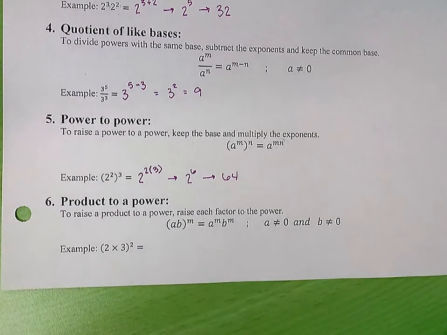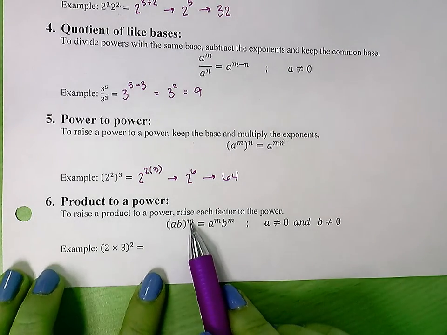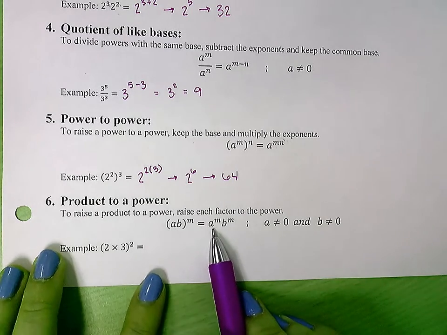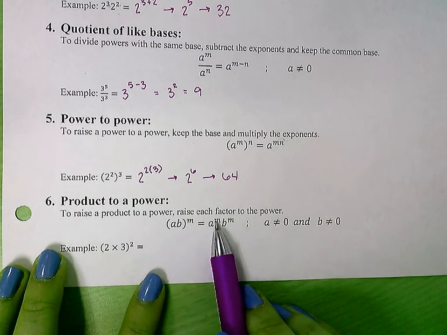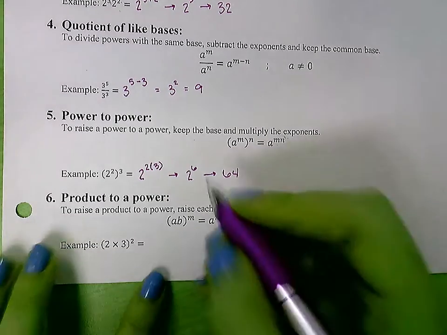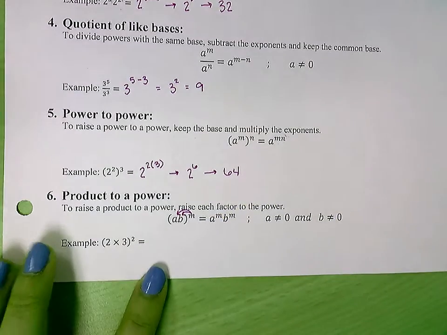Okay, so the next one I have here is product to a power. To raise a product to a power, raise each factor to that power. So if I have a times b raised to the m power, that will be a to the m and b to the m. So you distribute that m to both of those different bases.